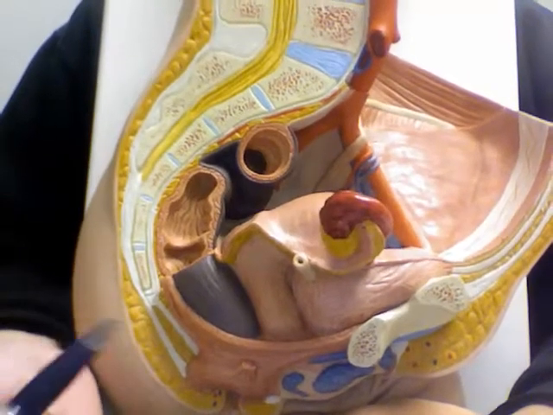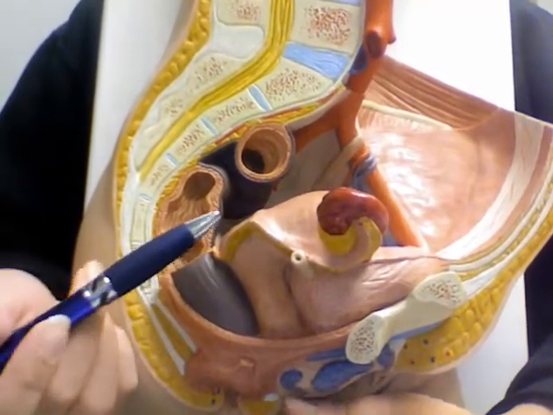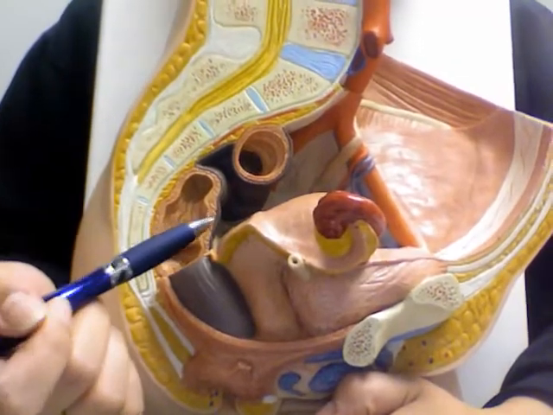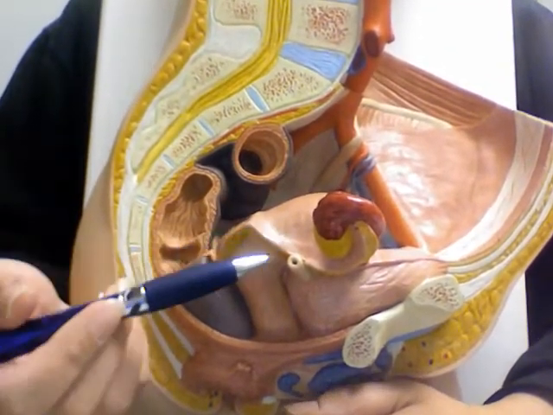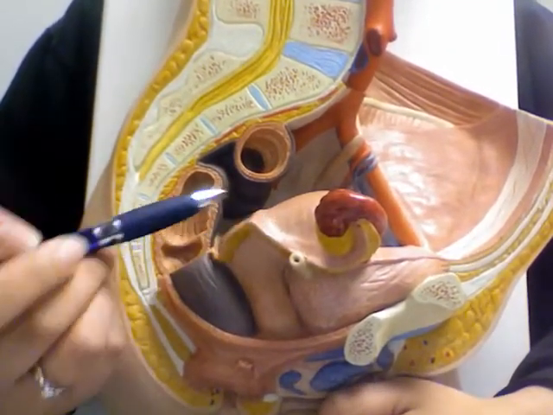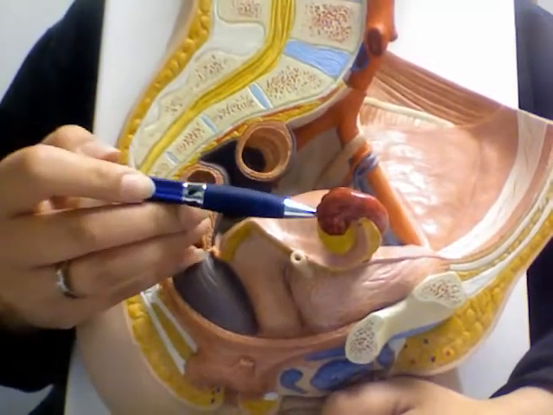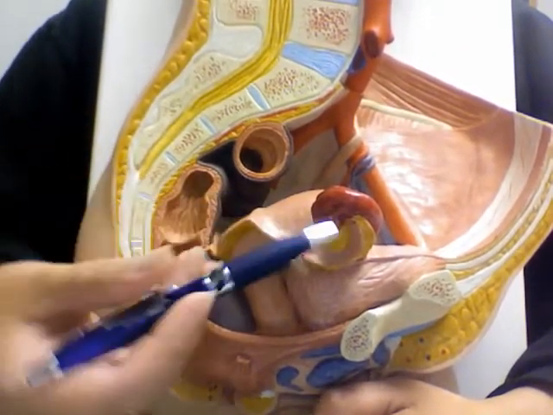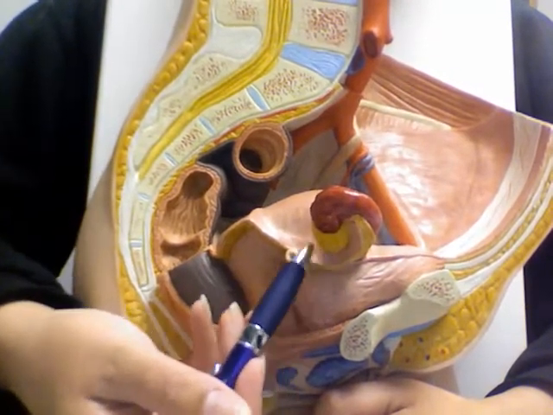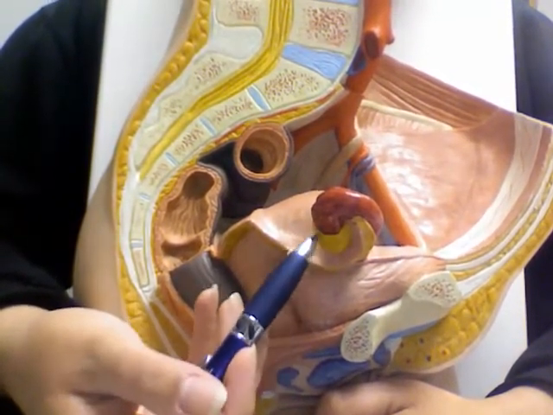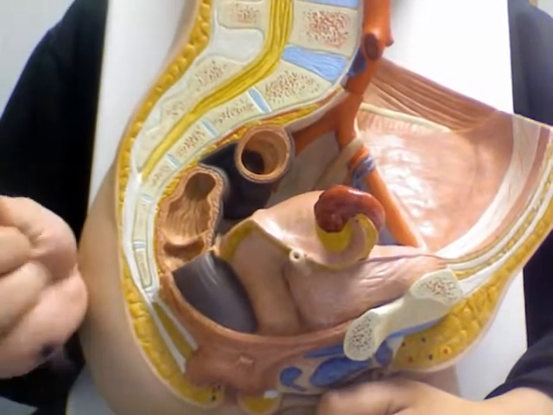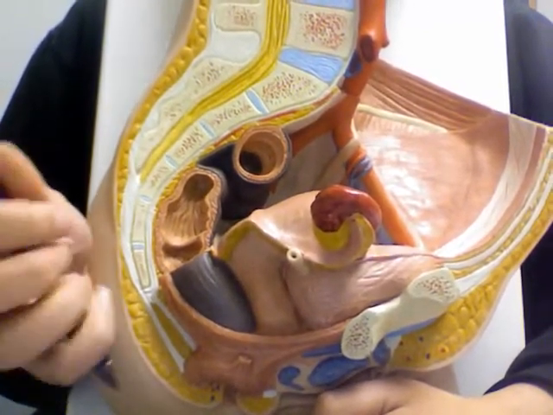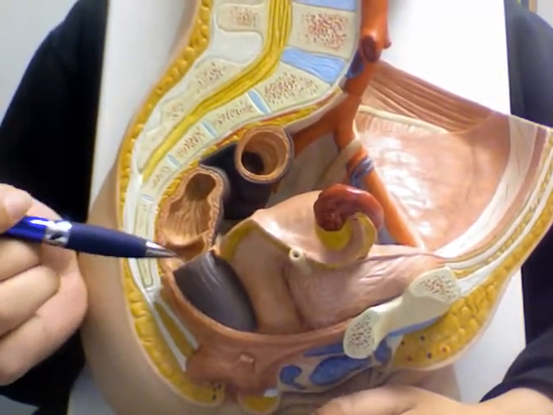Okay, we're looking today at the female reproductive system. We're going to start with perhaps the most important primary sexual organ of the female reproductive system, which is the ovaries. These are the female gonads, so this orange structure here that we're looking at is the ovary. The ovary is the site of production for our gametes and our female sex hormones.